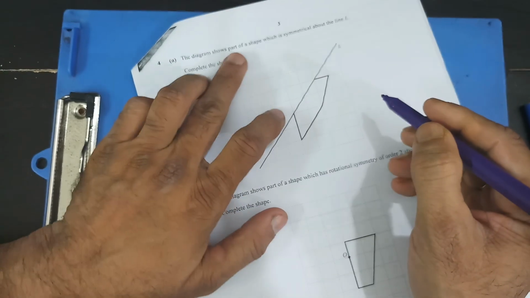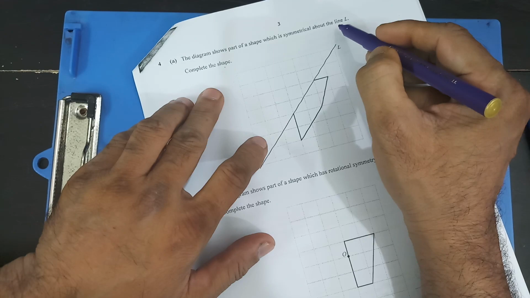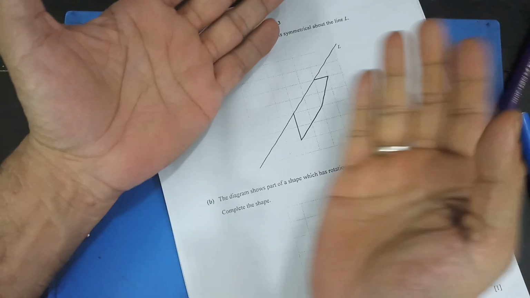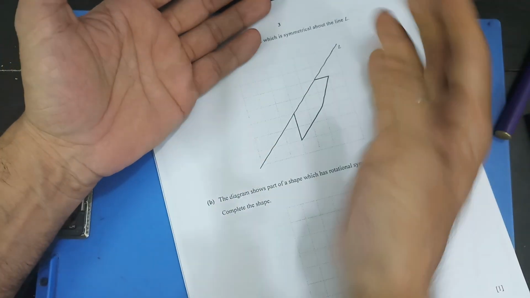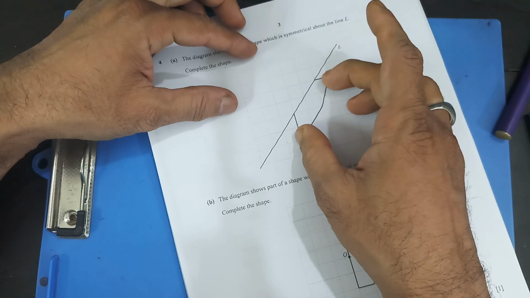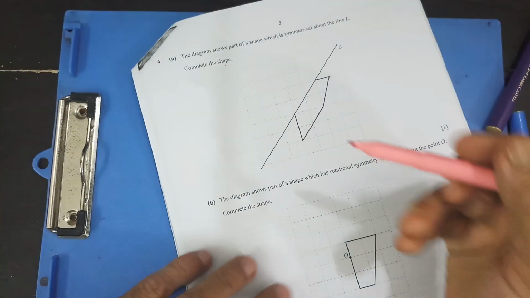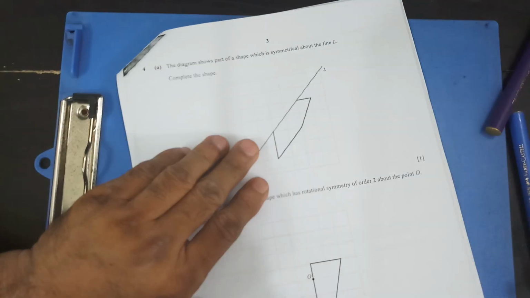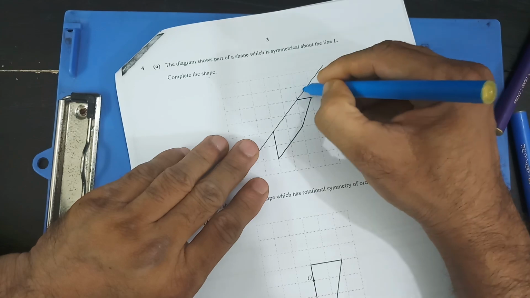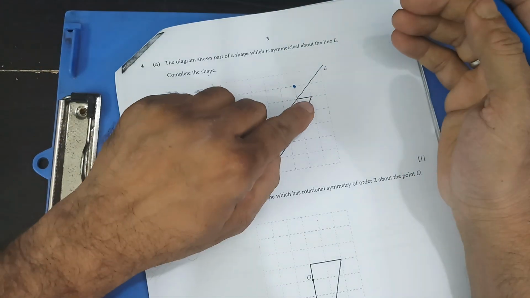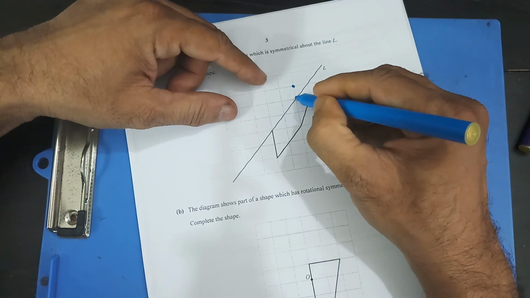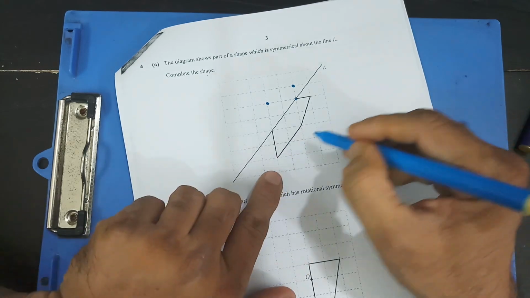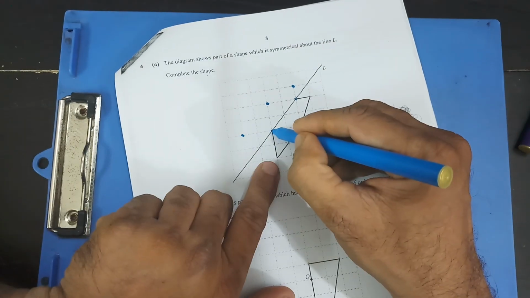Now next one, the diagram shows part of a shape which is symmetrical about the line L. Complete the shape. What that actually means is that when we fold this page through this line, we're going to have a congruent shape of this one on this side. So the way I'm going to do it, see this point over here, I'm going to go diagonally halfway. So when I fold it, this point is going to be over here, and this point is here. Then look at this one, diagonally 1, diagonally 1. And this one, diagonally 1, diagonally 1, and it's over here.